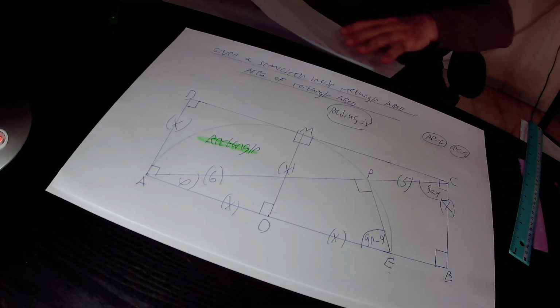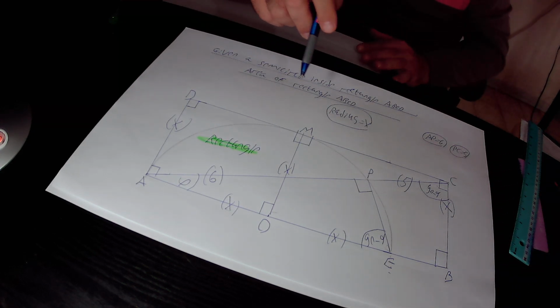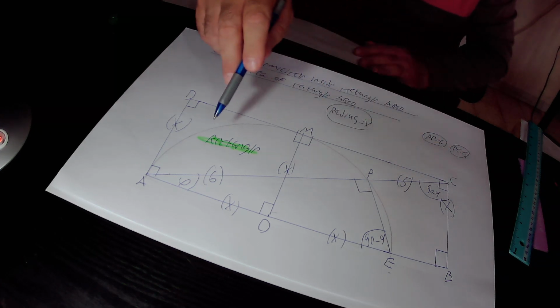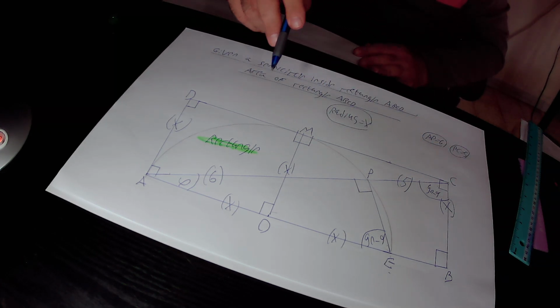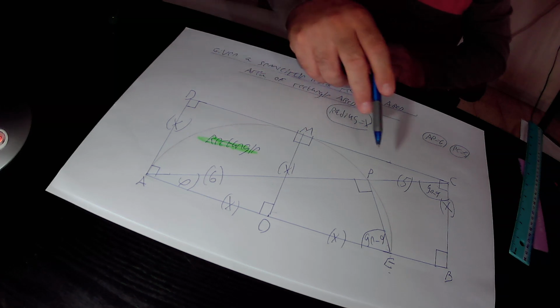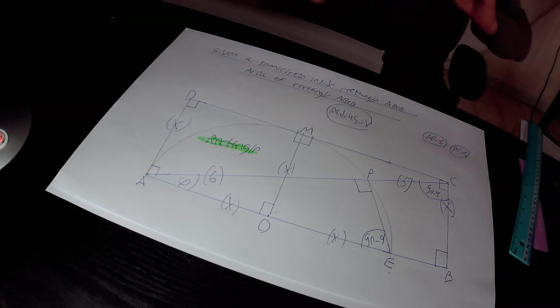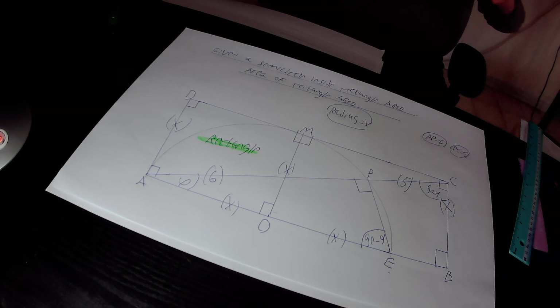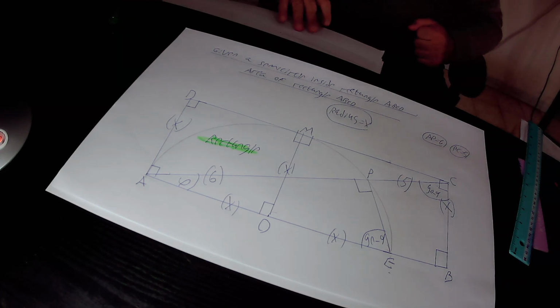So we can prove that all the angles in the big right triangle ABC are correspondingly equal to all the angles of this small right triangle APE. Therefore, those two right triangles are similar to each other according to the angle similarity rule. So I write it down.